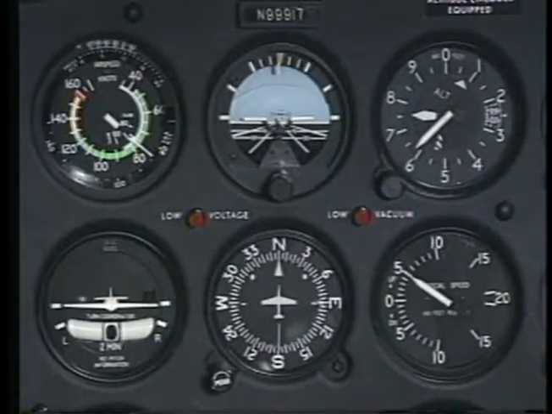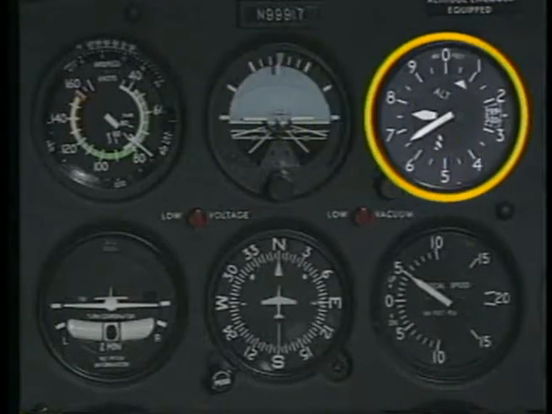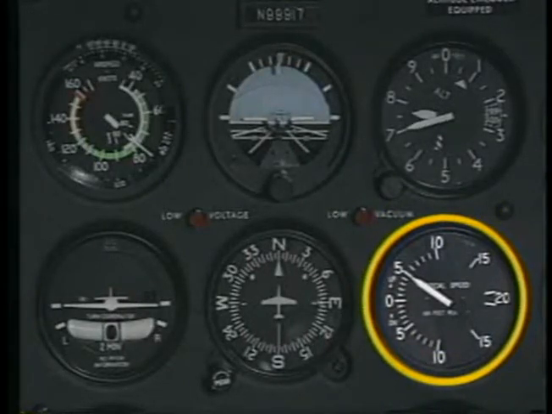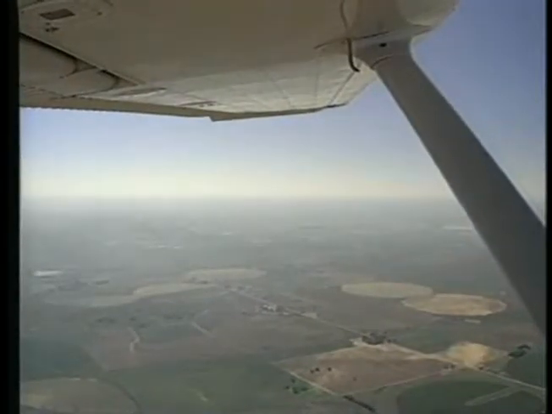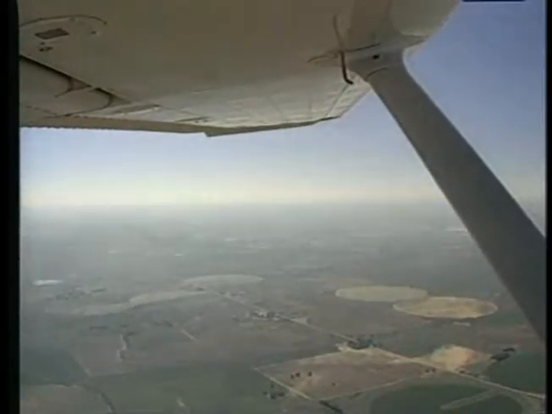The flight instruments confirm the climb by a nose-high position on the attitude indicator, an increasing altimeter, and a positive rate of climb on the vertical speed indicator. Another visual indicator of a climb is the positive angle created by the wingtip and horizon.